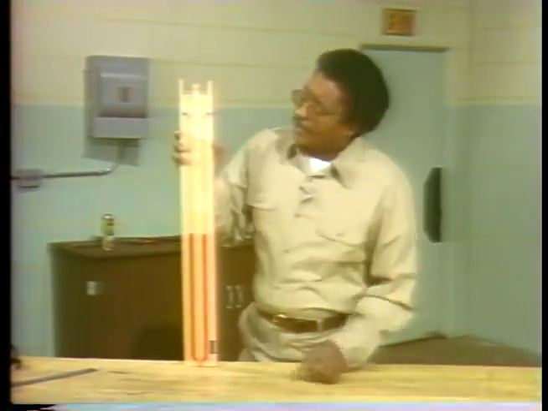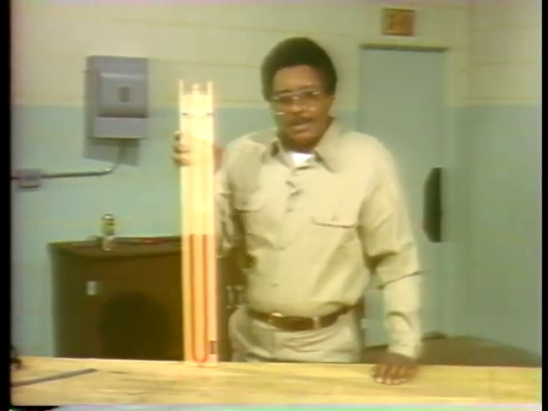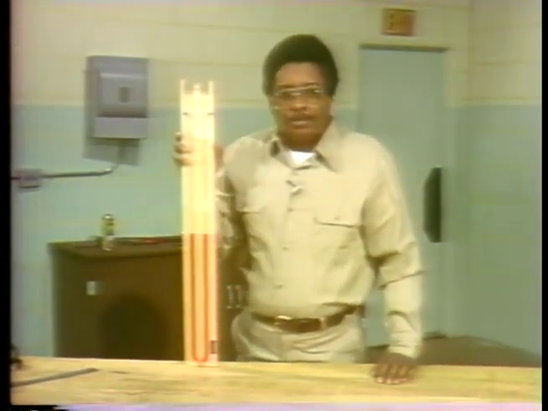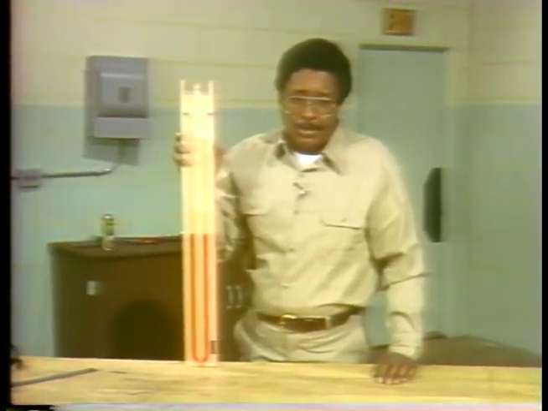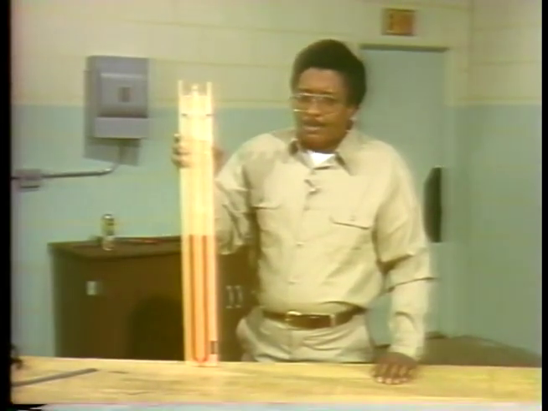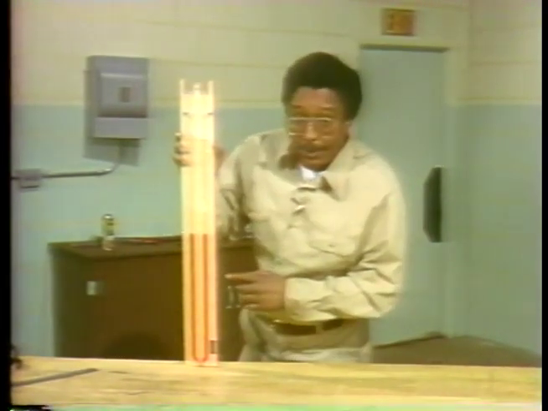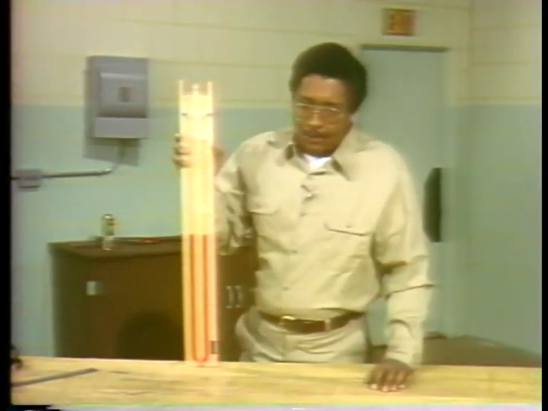Right now, both ends of this manometer are open to the atmosphere. This means that atmospheric pressure is being exerted on both ends of the manometer, resulting in a zero pressure differential. Since the pressure exerted on each end is equal, the column of water is exactly centered in the tube. This also means that the height of the liquid on each side of the tube is equal.